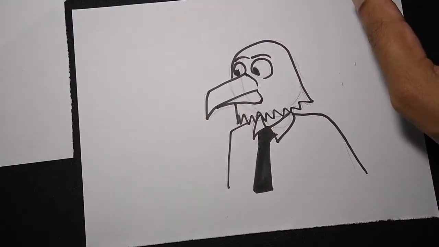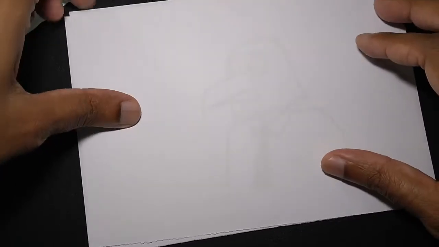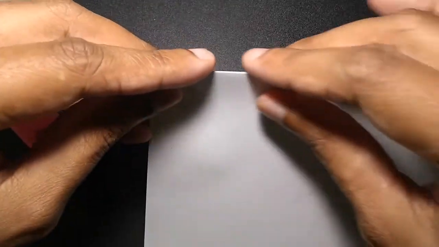Now, see if I can maybe staple it. That way I don't have to hold it. So I'm going to staple it, or if you have a tape, you can also put it.